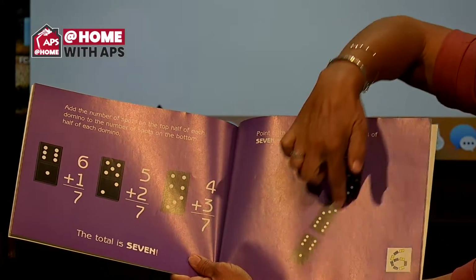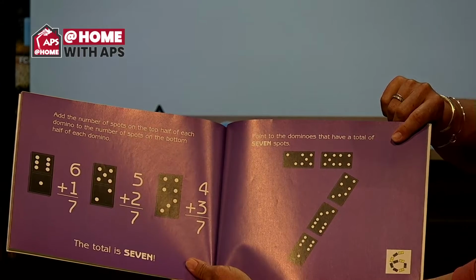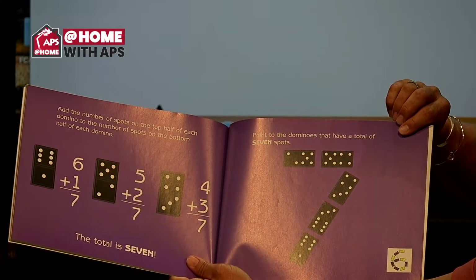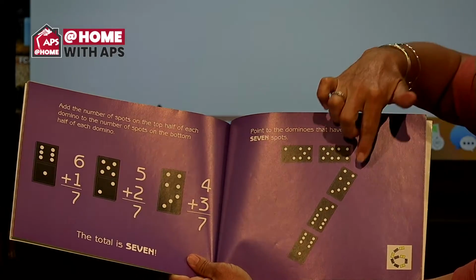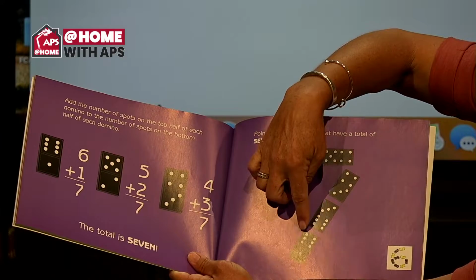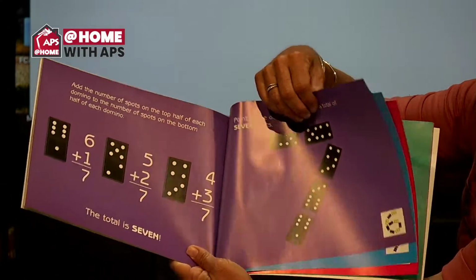Can you see any of those over here in our 7 shape? I see 2 and 5, that's 7. Here's 4 and 3. And 6 plus 1 more, that's 7 also.